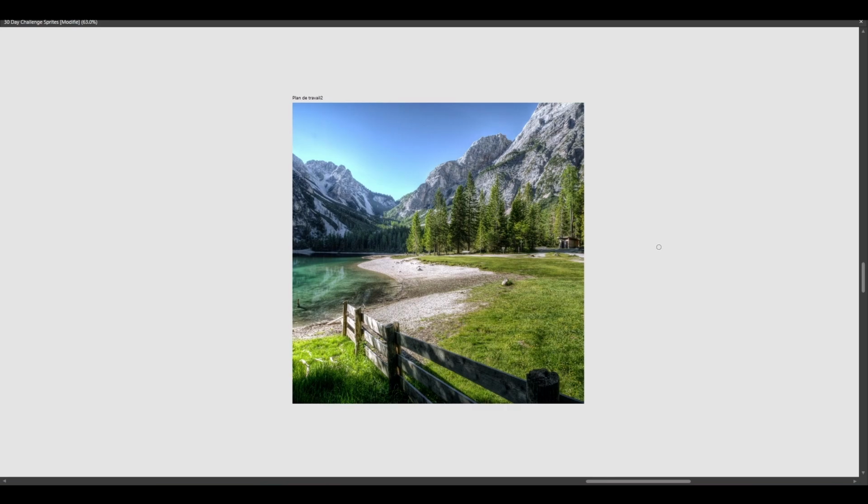Hey guys, and welcome to this new course. In this one, we are gonna learn how to create procedural jigsaw puzzles. So cool. Okay, so here is the main thing that we are gonna learn in this course.